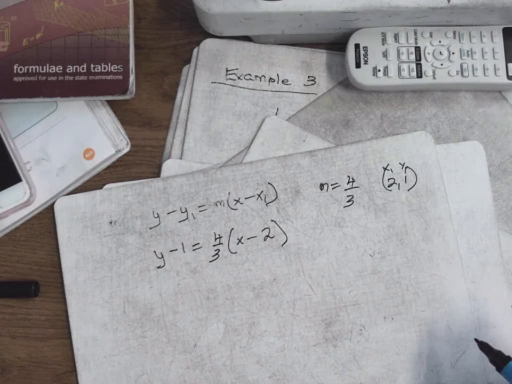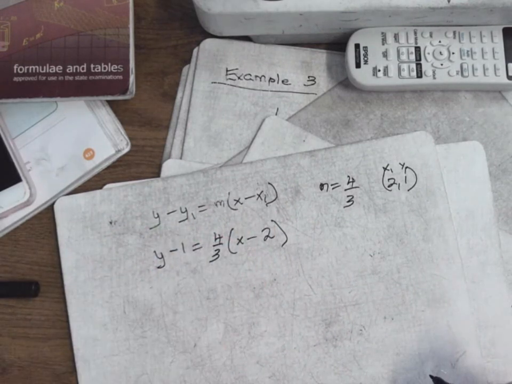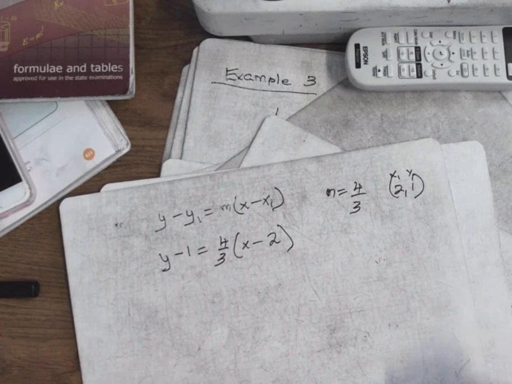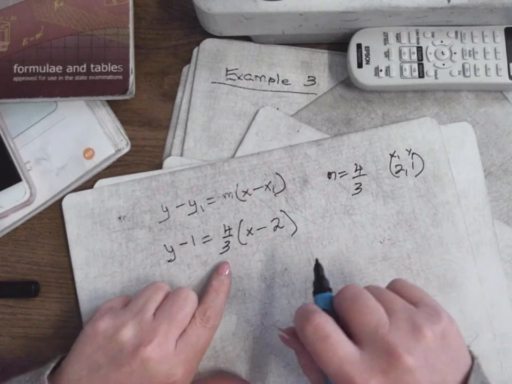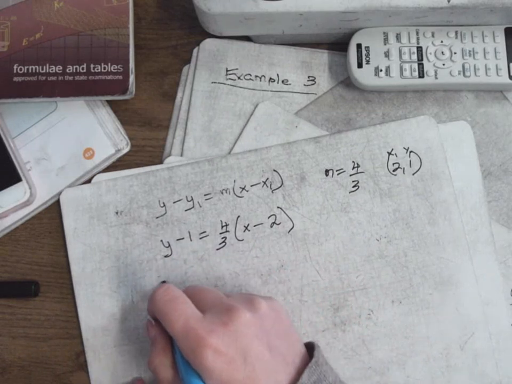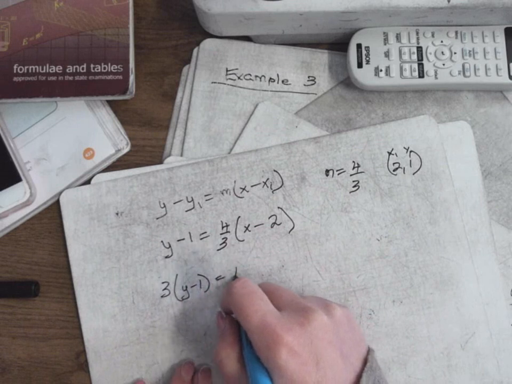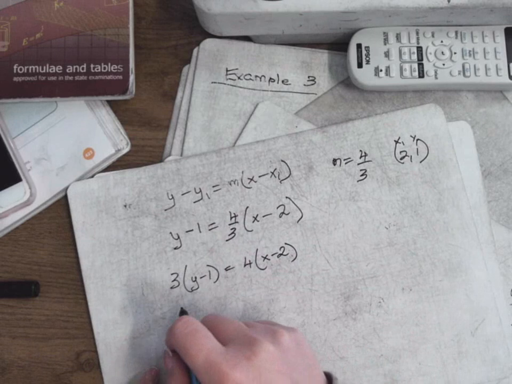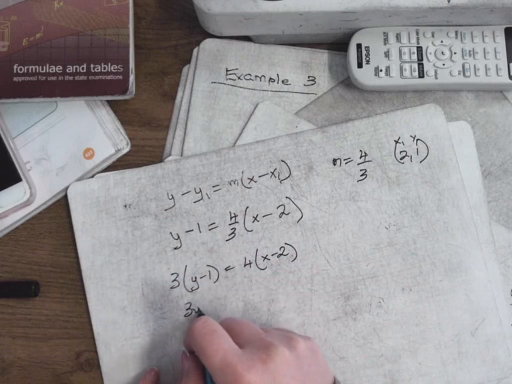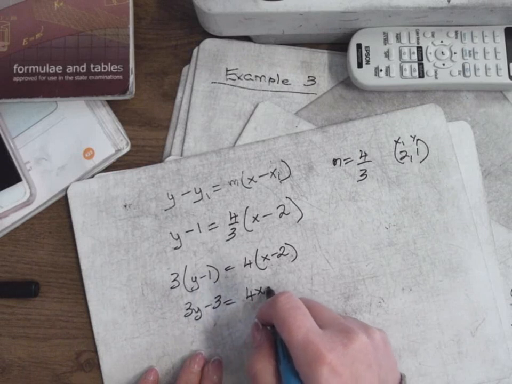Do you remember this? So you don't fill in for x and y, you fill in for x1, y1, and you fill in for m, right? Okay? So does anyone remember how to simplify this? You take the 3 and you put it up top over here, isn't it? Right, and you leave the 4 over this side. Is that okay? And then you multiply out. 3y minus 3 equals 4x minus 8.